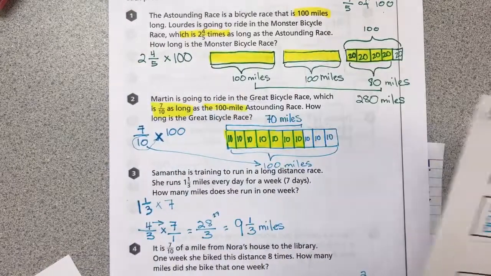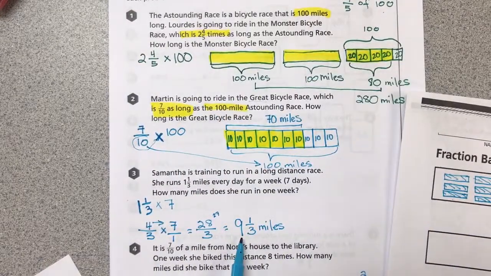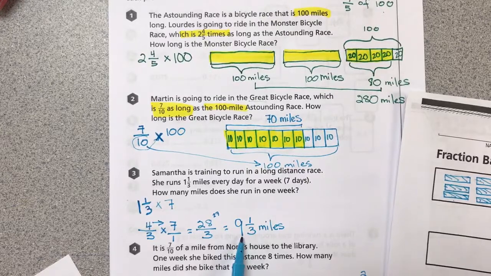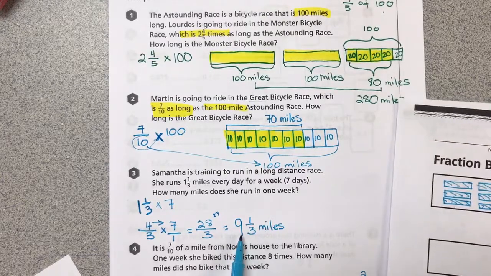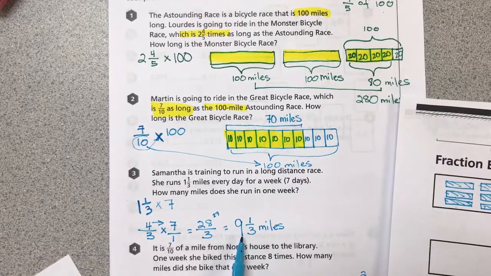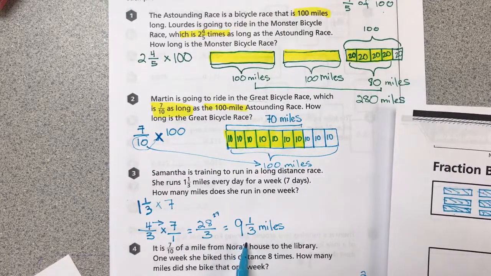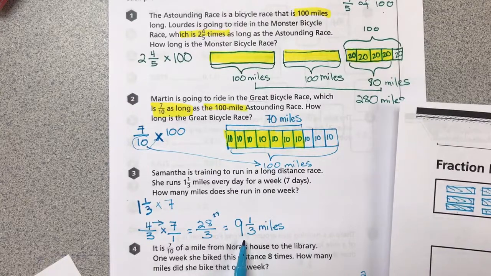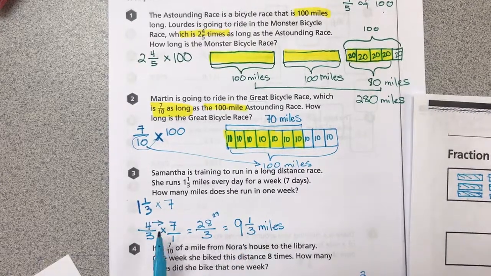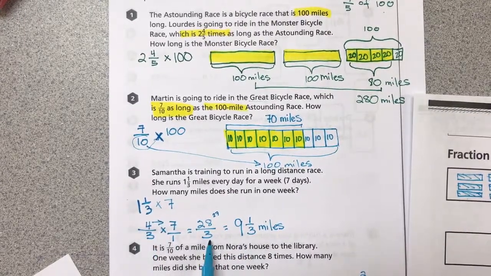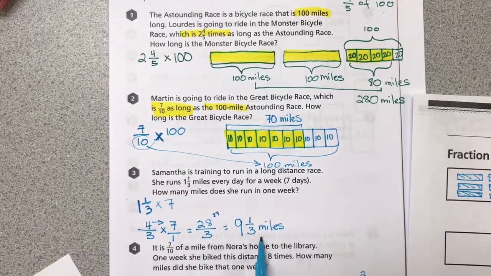So let's look back here. Uh-oh, what happened? What did we do wrong? 6, 7, 8 1/3. What did we do wrong there? Let me do some fancy work here. 28, 24, this is 27 1/3, so that would be 9. What did we do wrong?